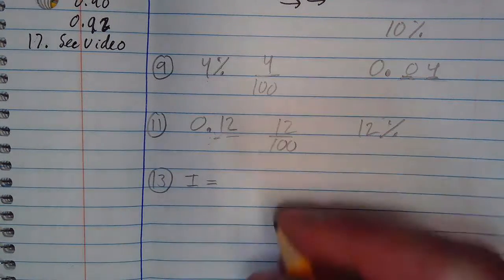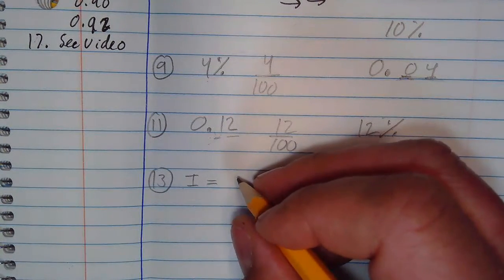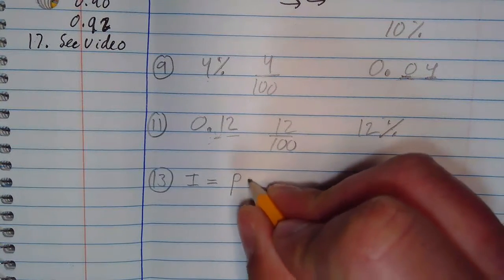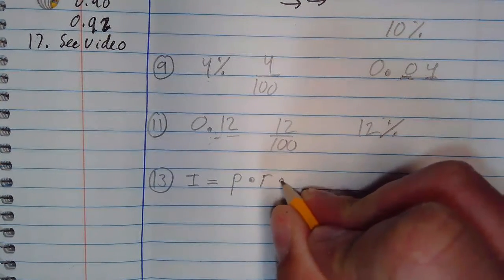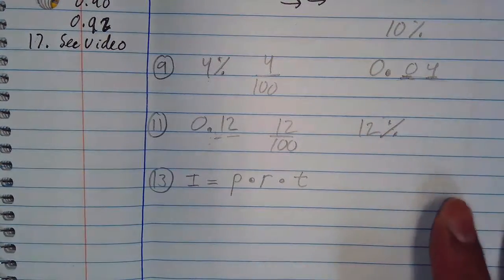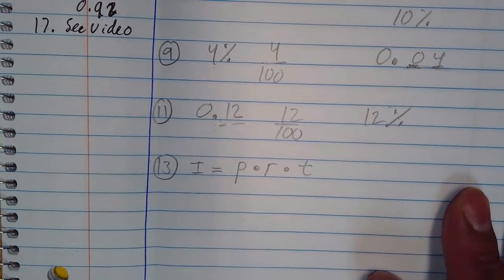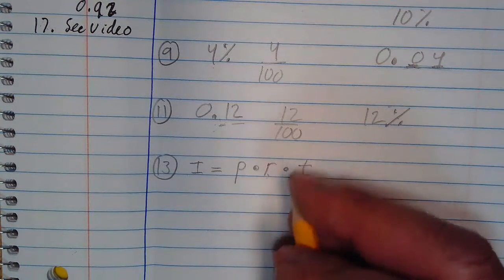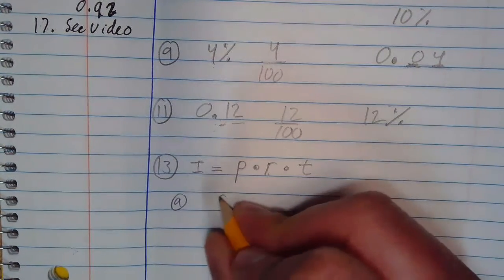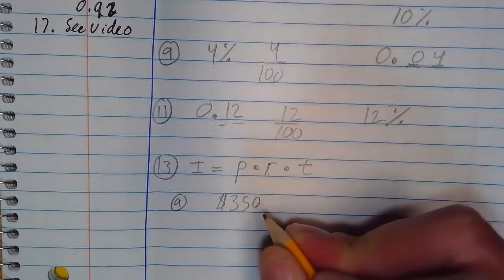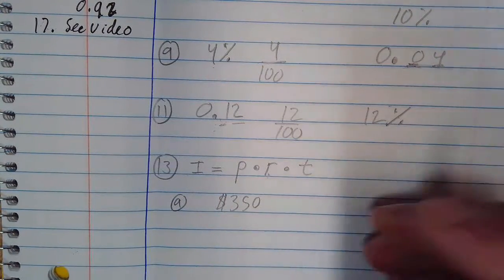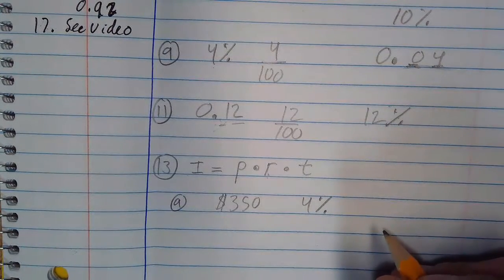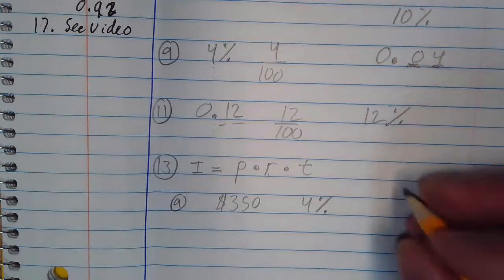Anyways, the deal here is that interest is based on how much you put in, your principal, times the interest rate, whatever they give you, and how long you put the money in there. So the longer you put your money in the bank, the more money you make. It's the rate that makes a difference too. So for letter A, here's the deal. We have $350 that we're going to invest in a savings bank. The rate is 4%. And the time? The time is 5 years.